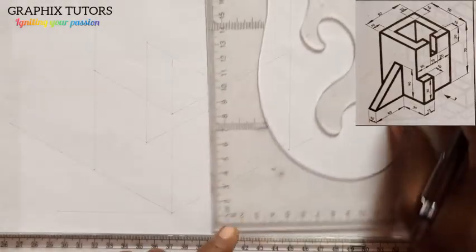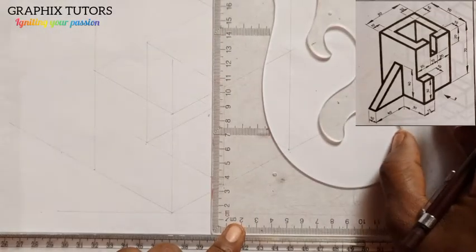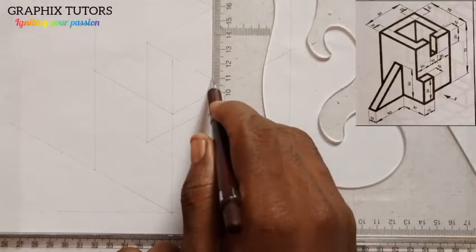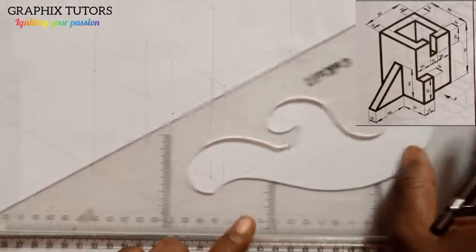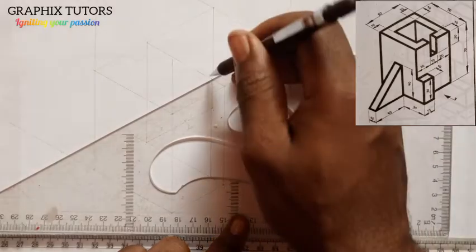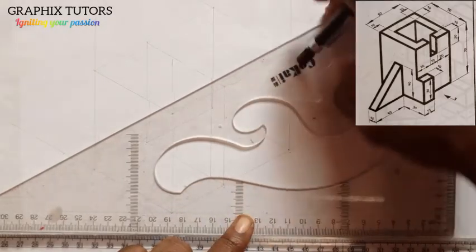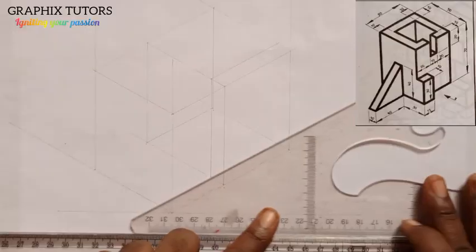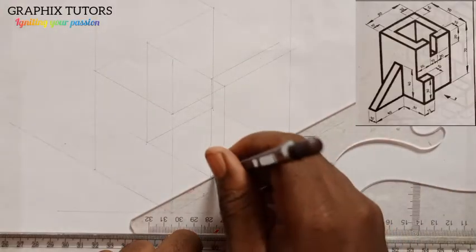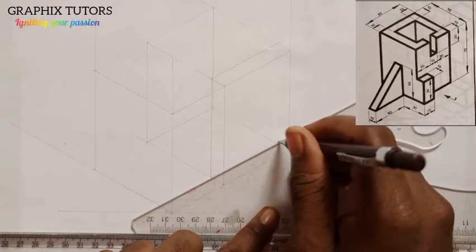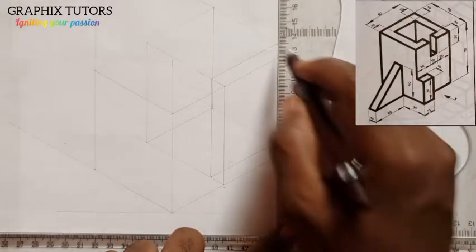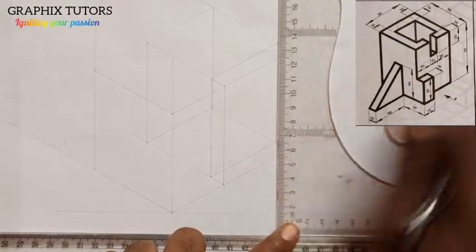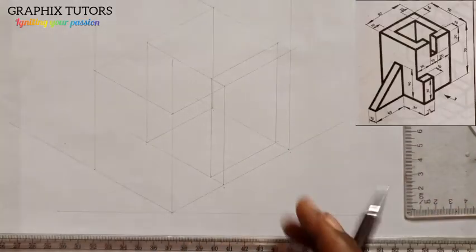With the help of my t-square and set-square, I'll just remove it out. So I've cut out that.